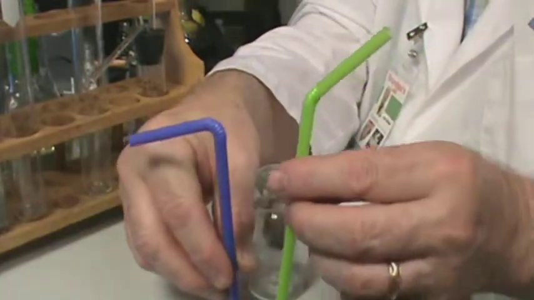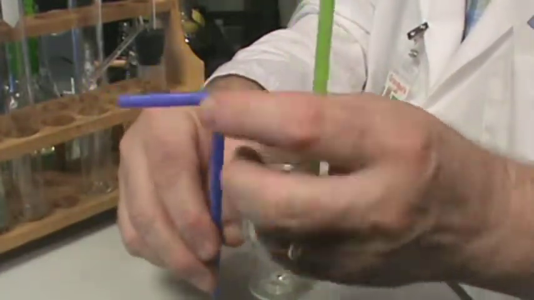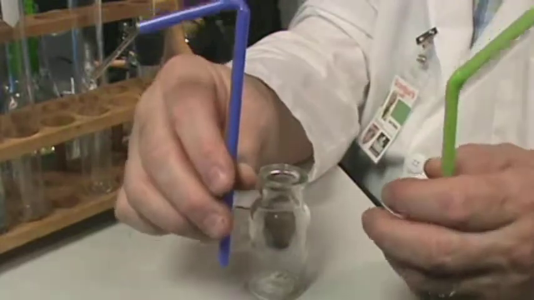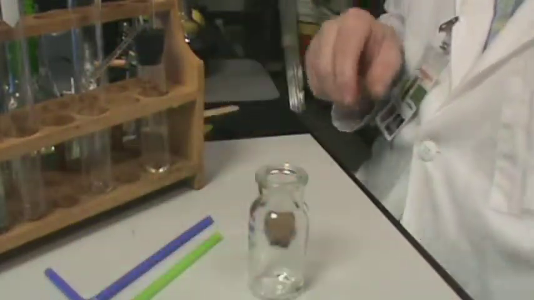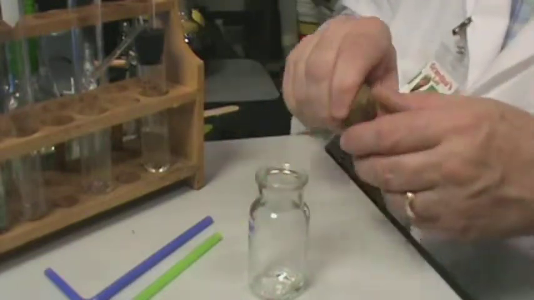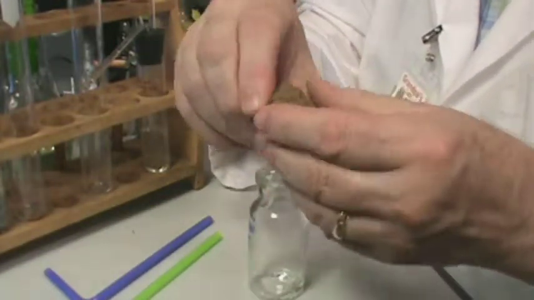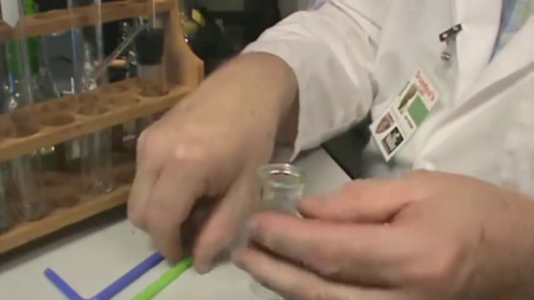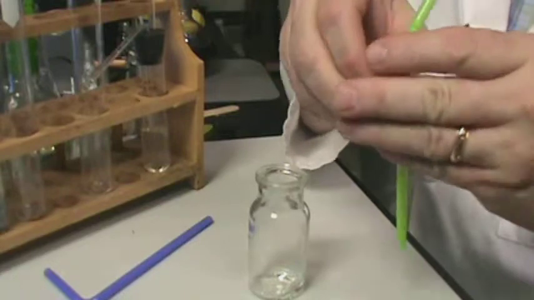We will blow into the green one, and the liquid will come out of the purple one. Now what we want to do is take a little piece of clay and make a stopper out of it. What we'll do is take our straws and put them in the middle.